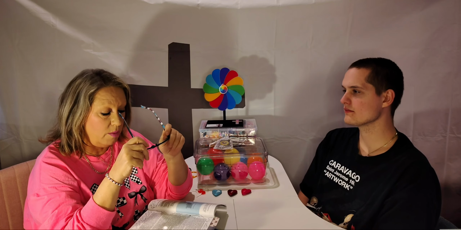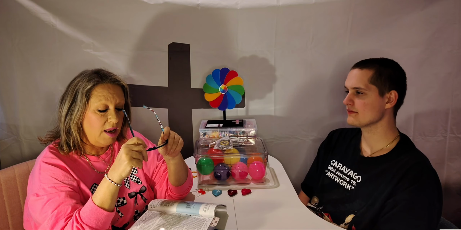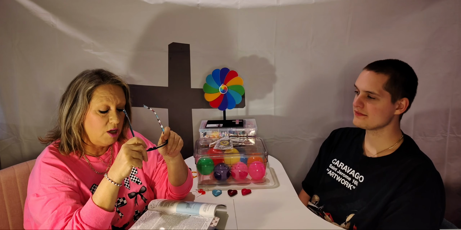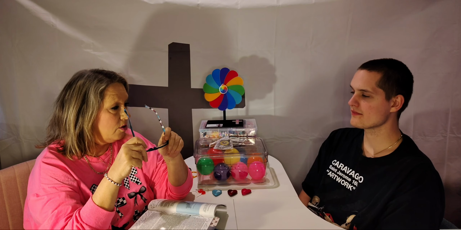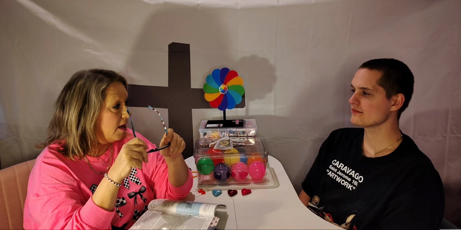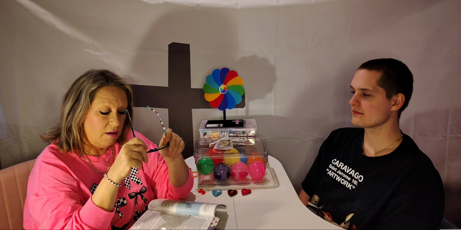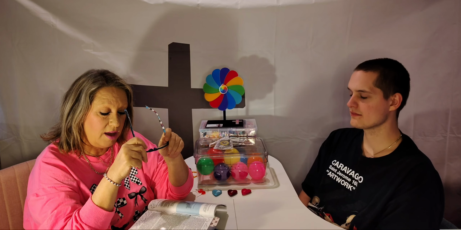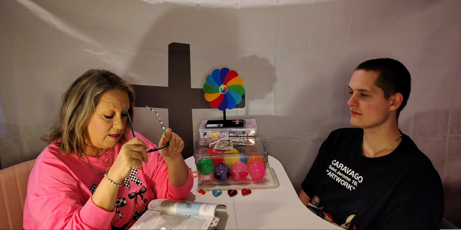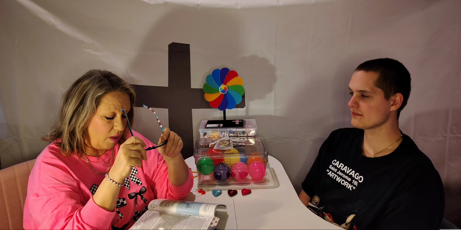So after this, Sarah becomes pregnant. And at that time, Abraham is 100 years old and Sarah is 90 years old. So here she is having a baby at 90 years old. She has Isaac, and he's circumcised at 8 days old.